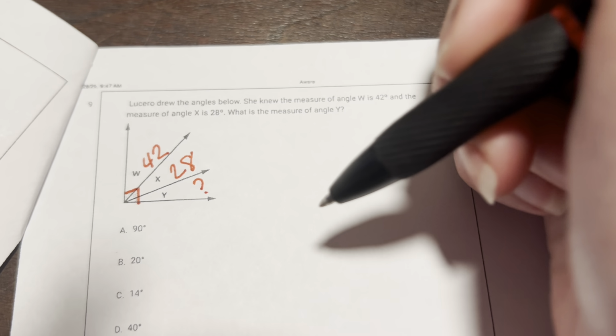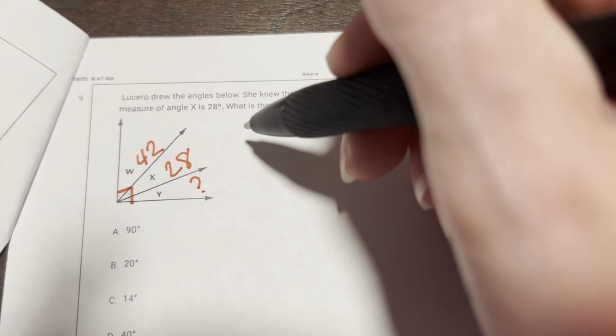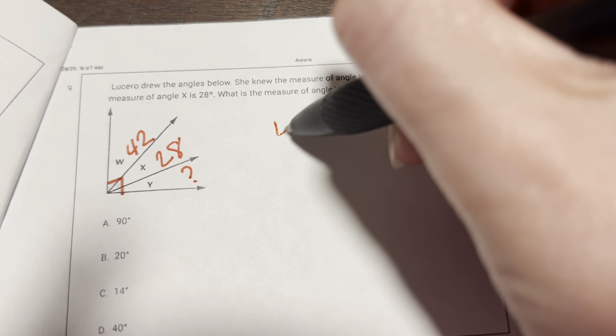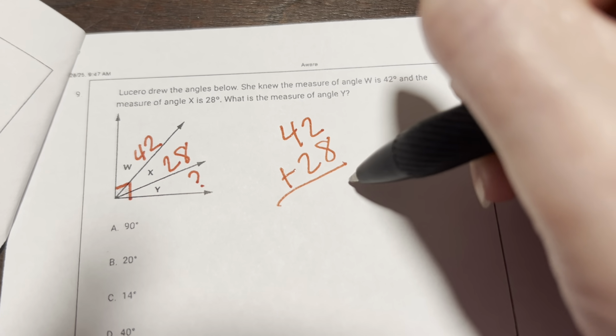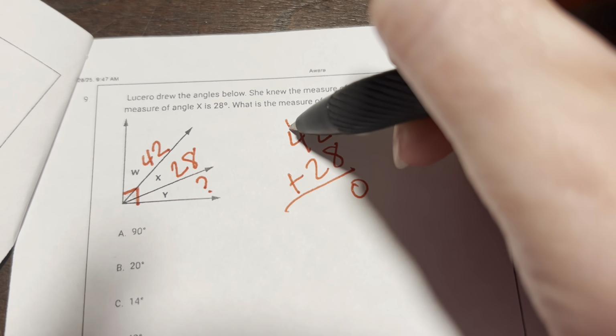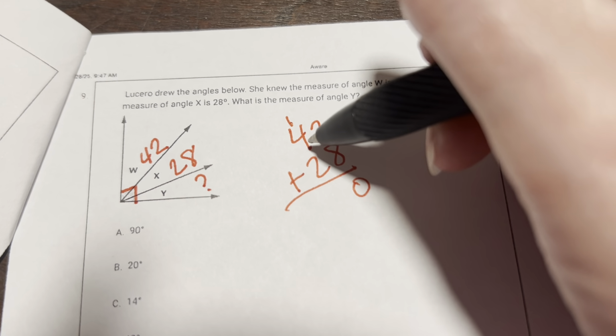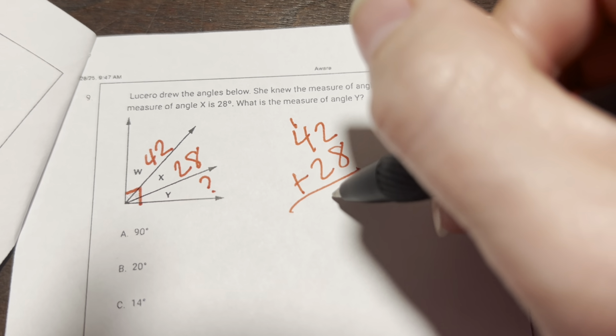and that hint is that it's a right angle. So we're going to have a two-step problem here. So we have 42 plus 28. 2 plus 8 is 10. Carry my 1. 1 plus 4 is 5. 5 plus 2 is 7.